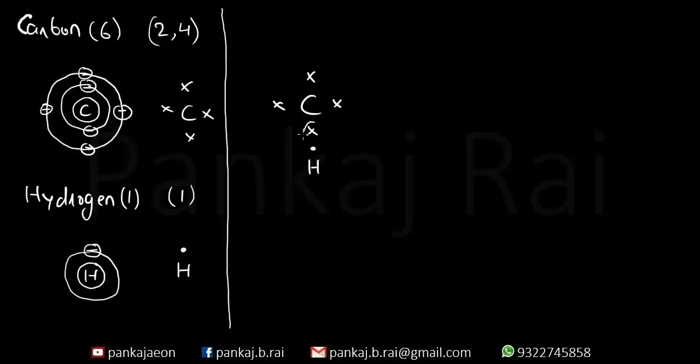There will be a formation of a bond and this bond is called a covalent bond, that is the bond formed by sharing of electrons. As you can see here, now the hydrogen is having 2 electrons, one its own and one which has been shared by carbon. So hydrogen here is stable with its duplet, but carbon still has only 5 electrons in its outermost shell, the 4 which it was having and 1 which is shared by hydrogen. So carbon needs 3 more electrons to complete its octet.